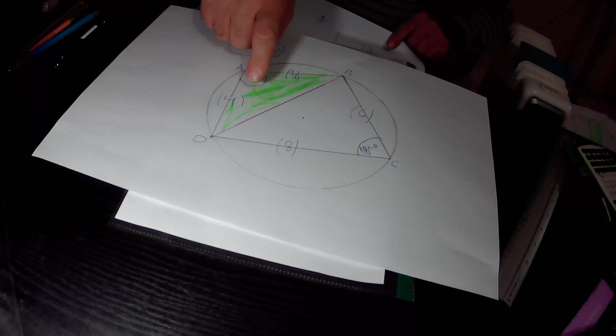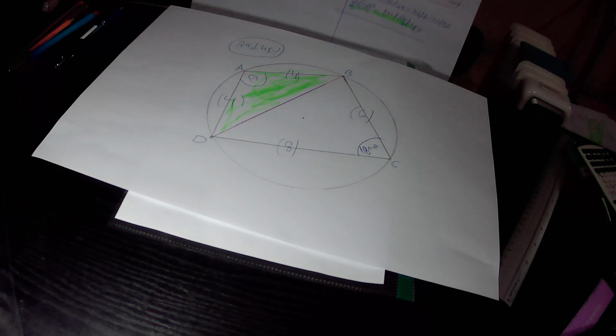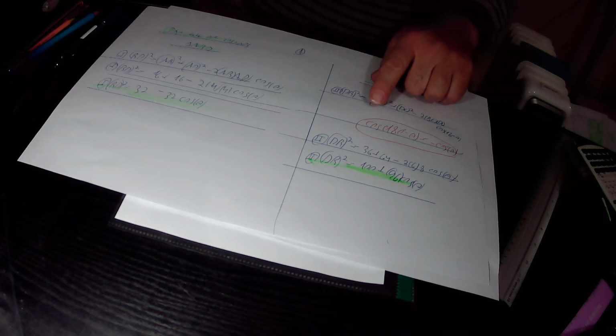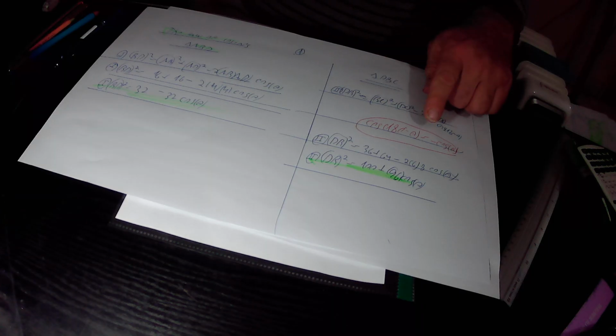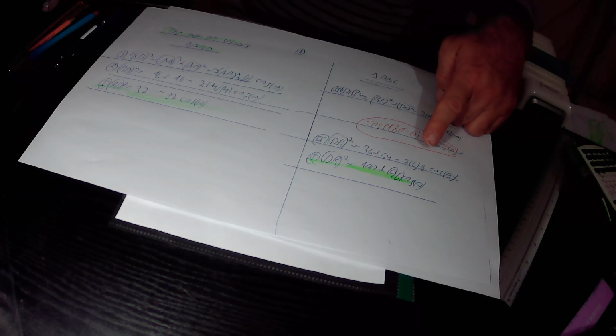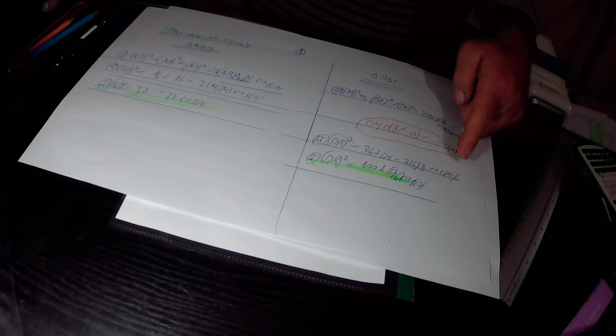DC is 8, so DC square is 64. So DB square equals 36 plus 64 minus 2 times BC, that is 6, times DC, that is 8, times cosine theta.